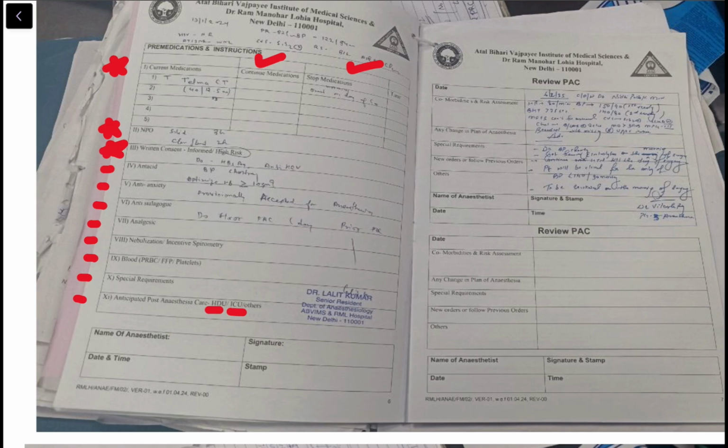Pre-treatment is usually given just before the surgery, half an hour or 1 hour before. Pre-medication is usually given the night before, so usually it is 12 to 24 hours prior to the surgery. And the rest of the things which I mentioned are for the optimization of the patient. This constitutes the primary pre-anesthetic evaluation.